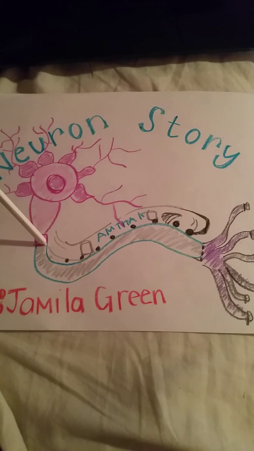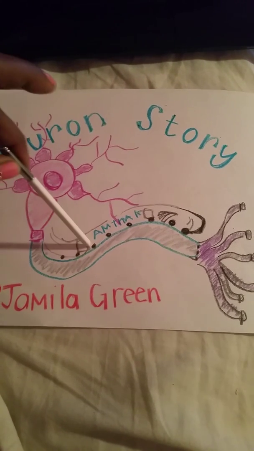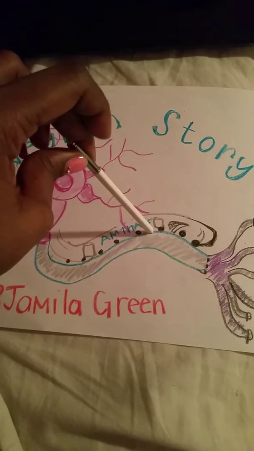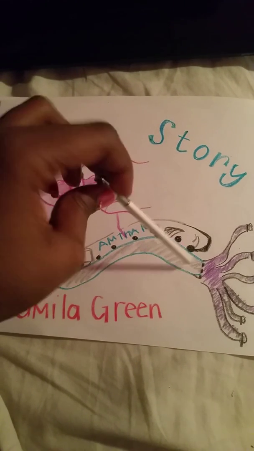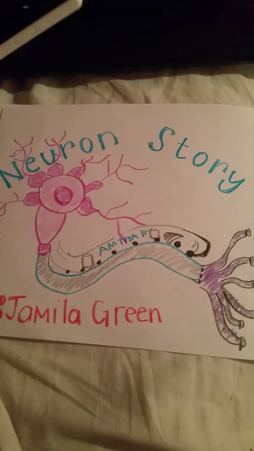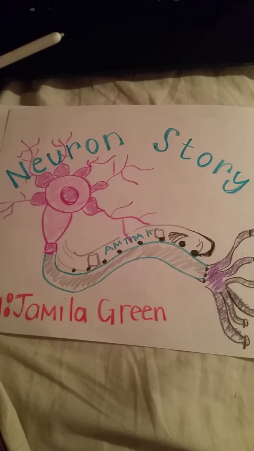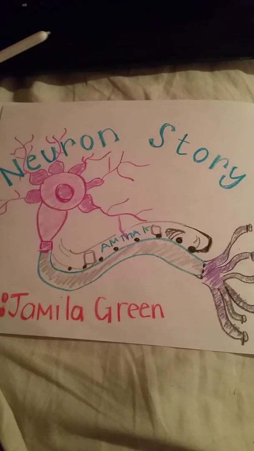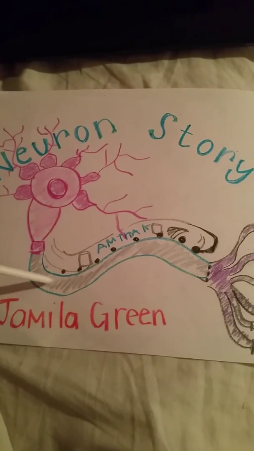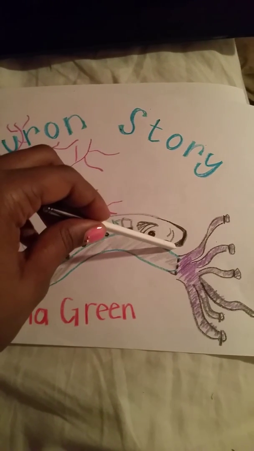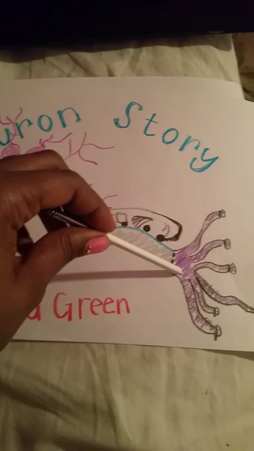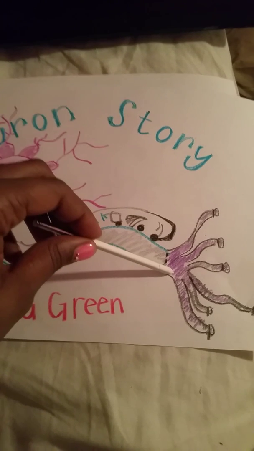Now remember, once it goes to the cell membrane on the axon, there are all these nodes, which are the stops on the train. And the nodes have potassium and sodium gated ion channels. As the action potential moves down the nodes, it finally reaches the terminal buttons where it interacts with calcium.